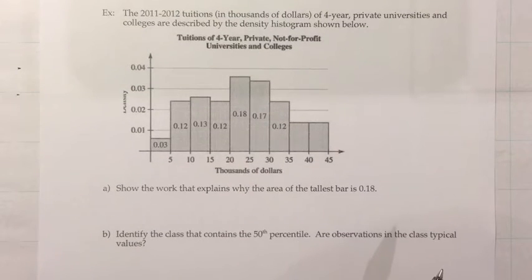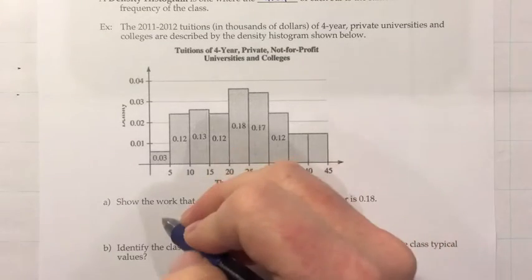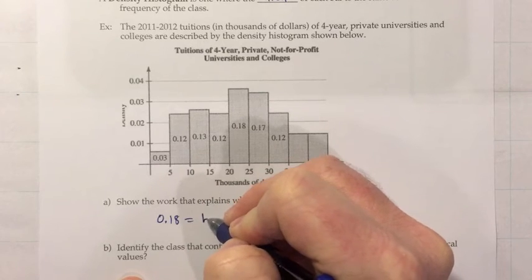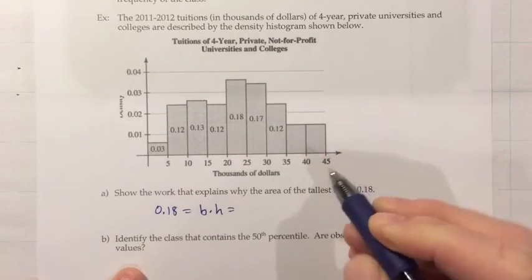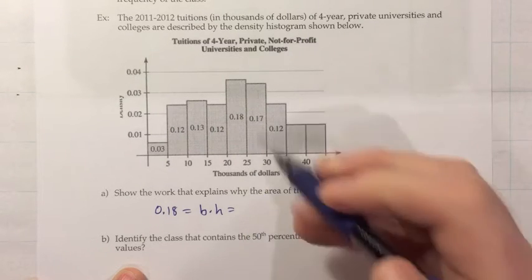All right, so let's go ahead and have a look at that. Let's see, so what are we talking about here? The 2011-2012 tuitions in thousands of dollars of four-year private universities and colleges are described by the density histogram shown below. Show the work that explains why the area of the tallest bar is 0.18. All right, so the area is 0.18, and that's equal to the base times the height for that bar. And the base of that bar is going from 20 to 25, so that's 5.